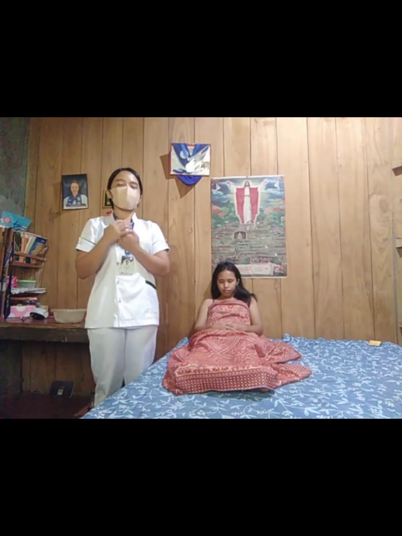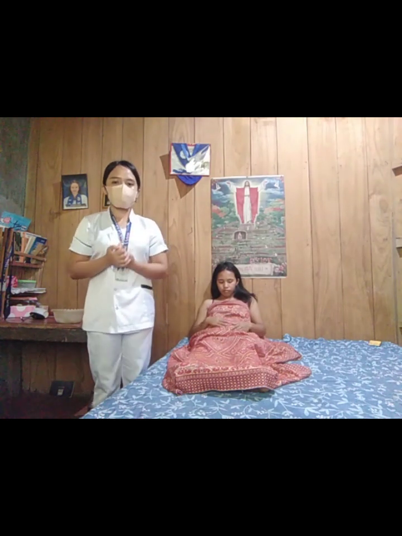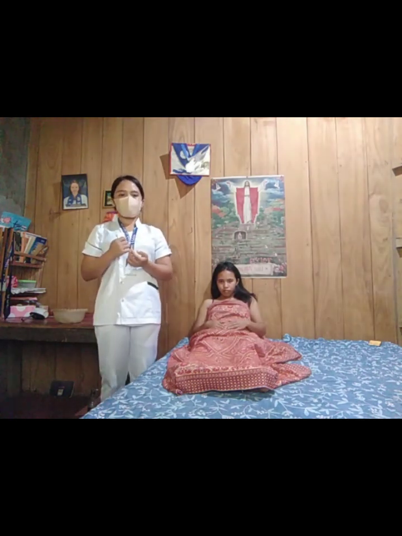But if the patient is able, place the towel under the buttocks, and bring the basin and the soap within the client's reach and instruct the client to complete the bath of him or herself.